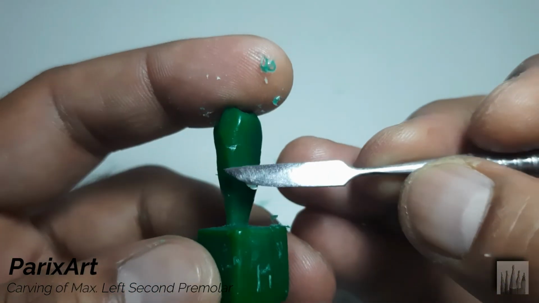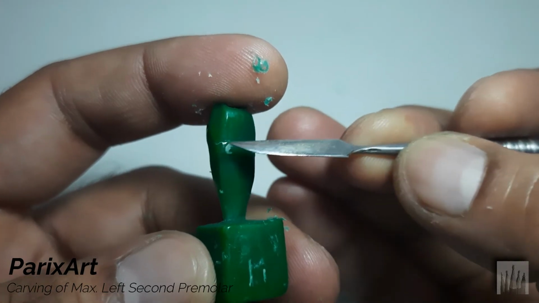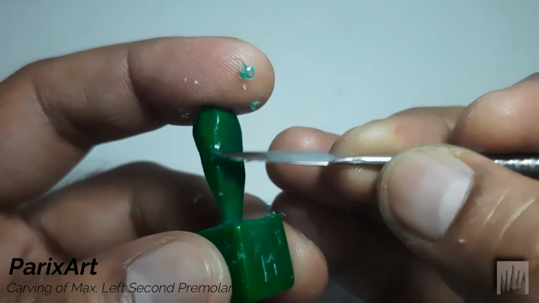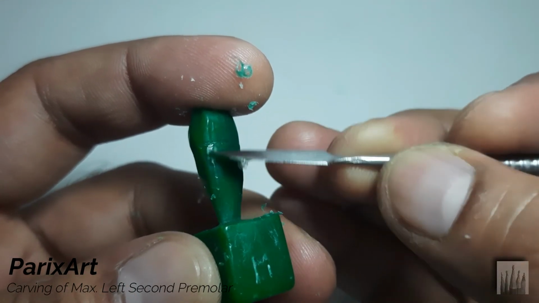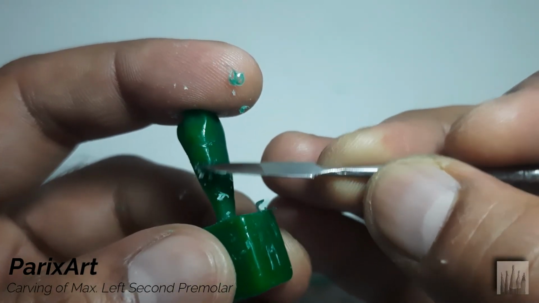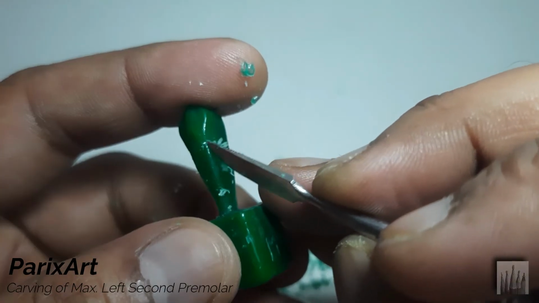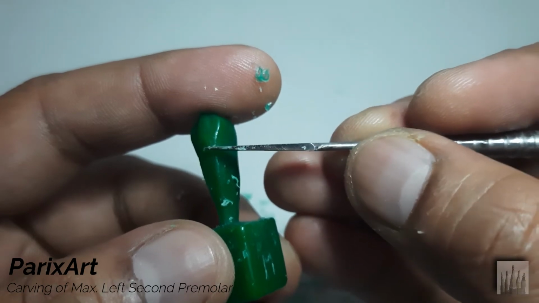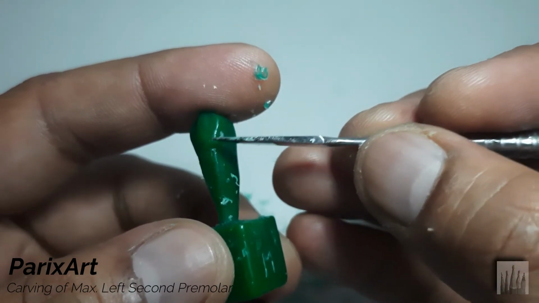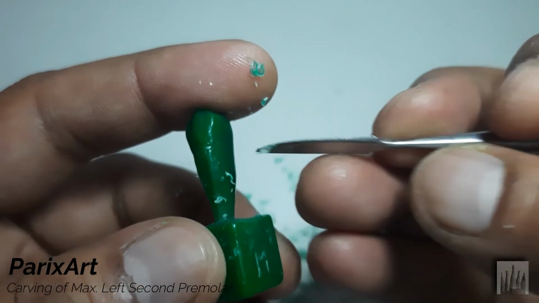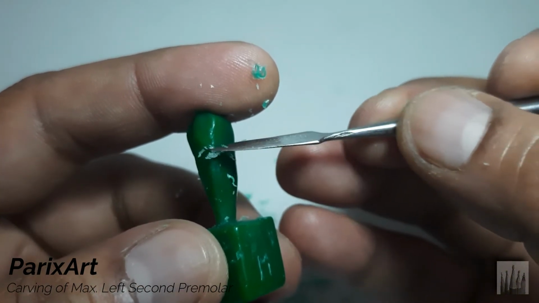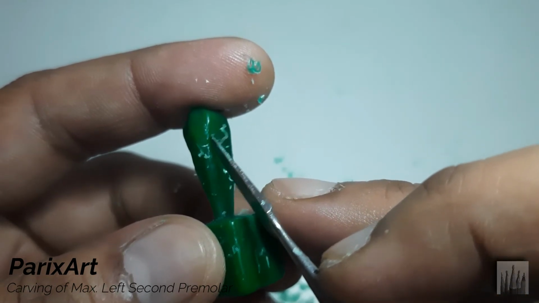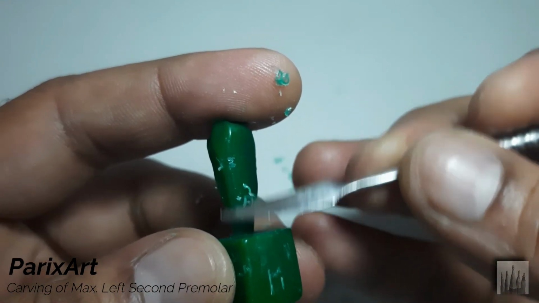Now this mesial line angle. See the carving strokes coming from proximal to labial. Merge it with the remaining portion of the line angle.